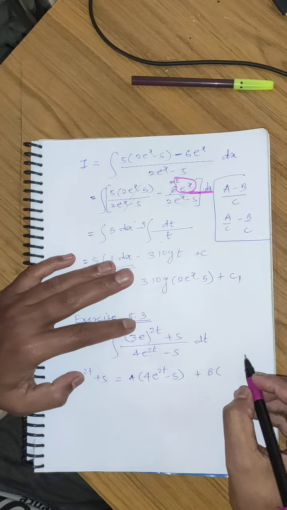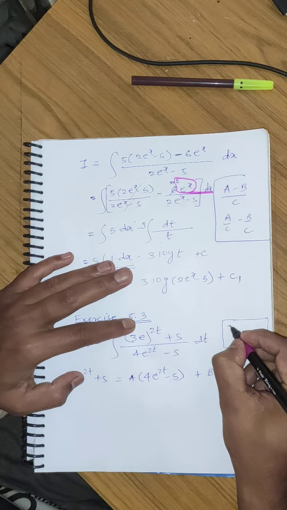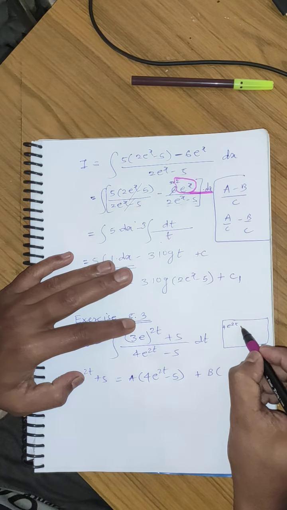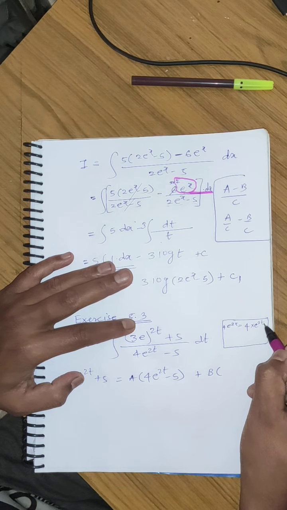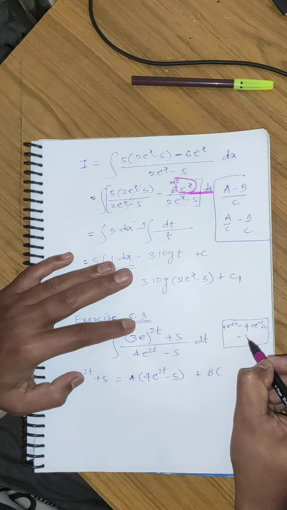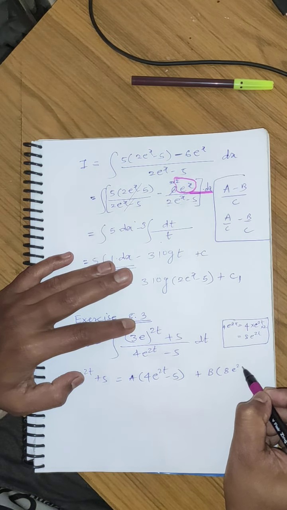So the derivative of 4e raised to 2t will be 4 as it is into e raised to 2t into 2, that will make it 8e raised to 2t.